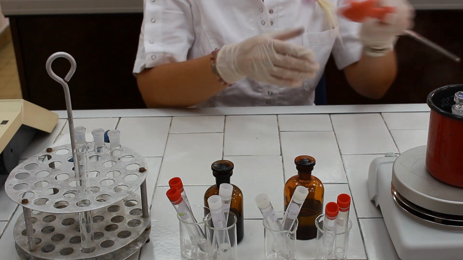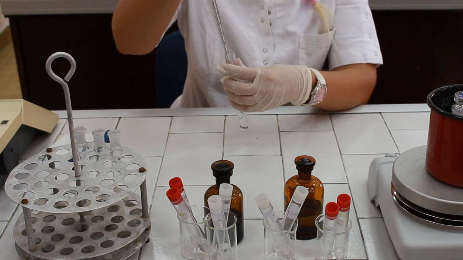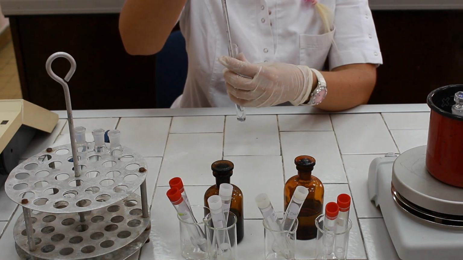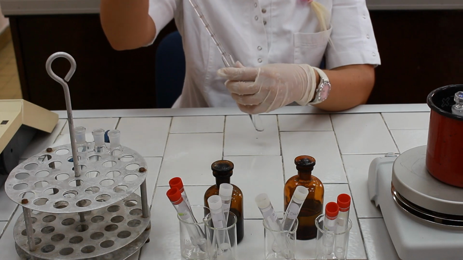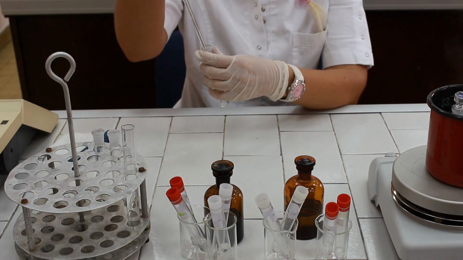And distilled water, one milliliter in blank.